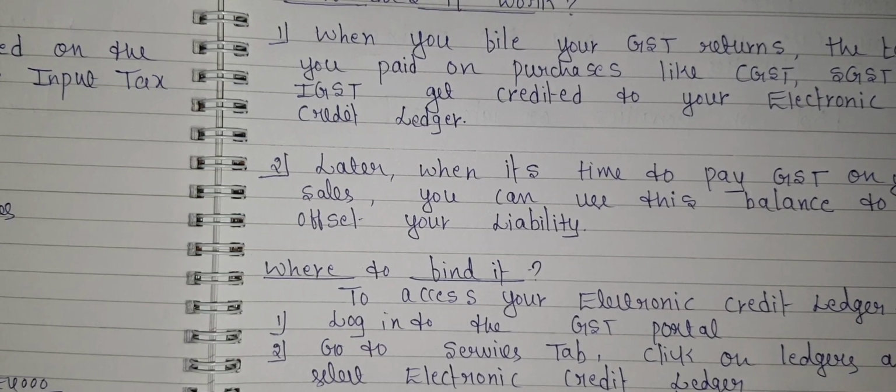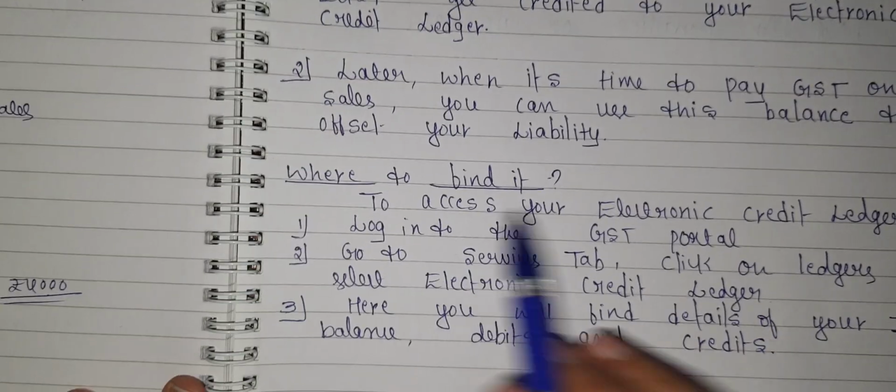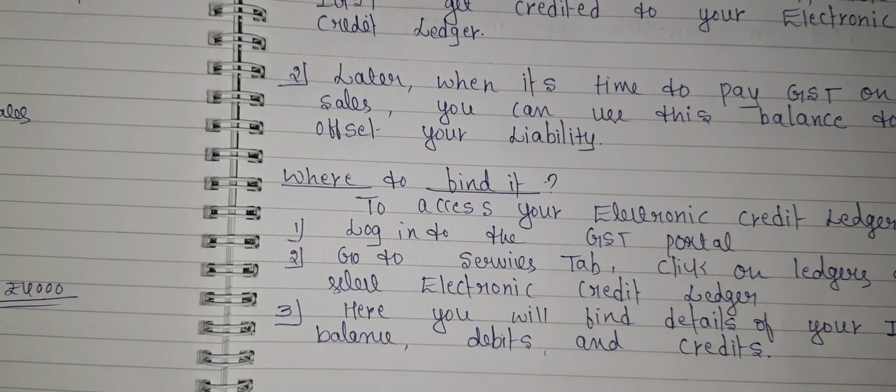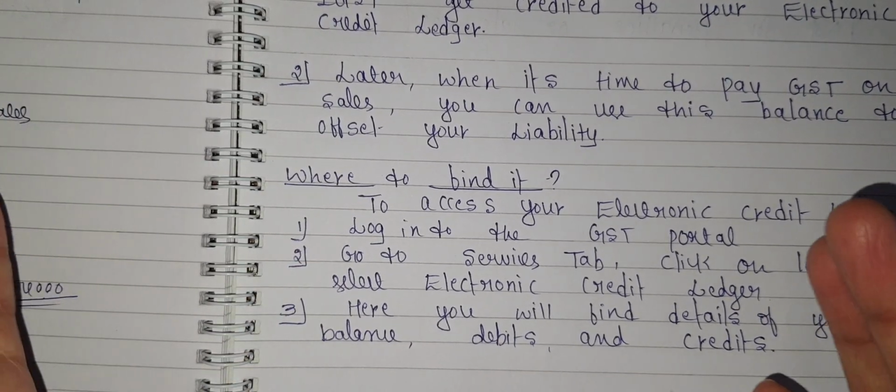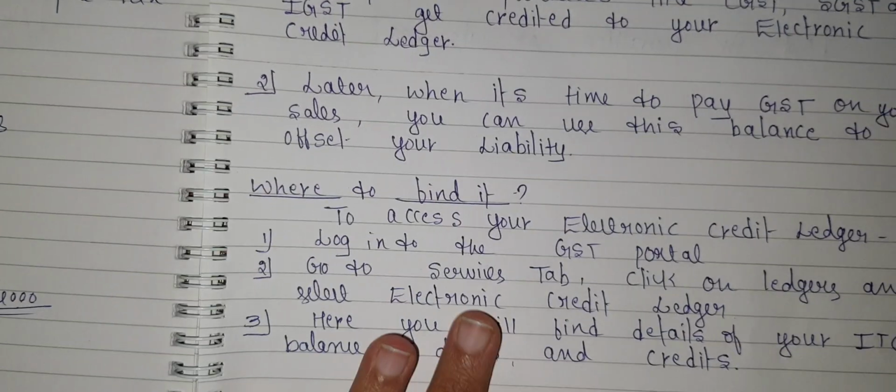Okay, now next one, where to find it, means how to access the electronic credit ledger.